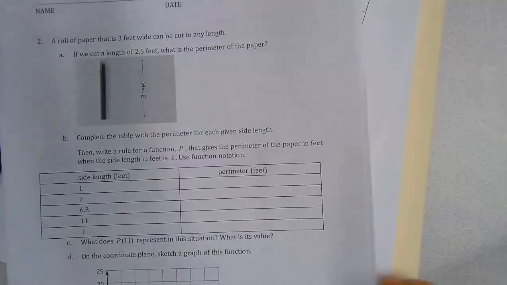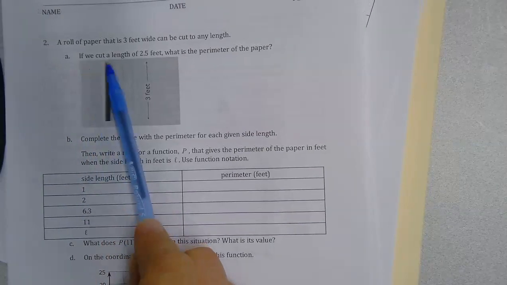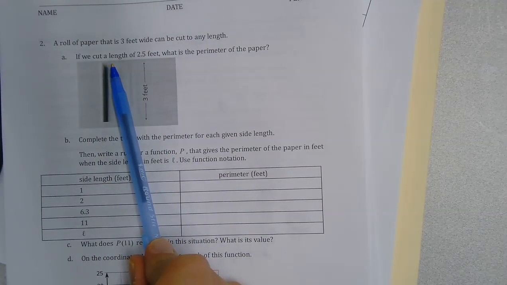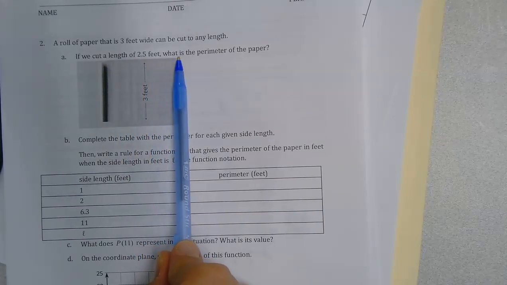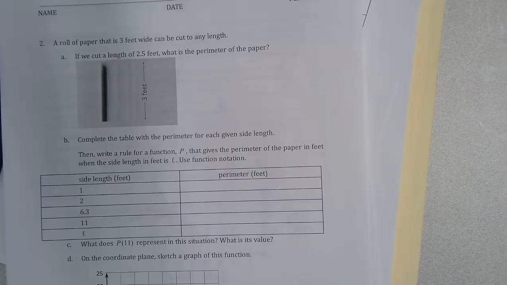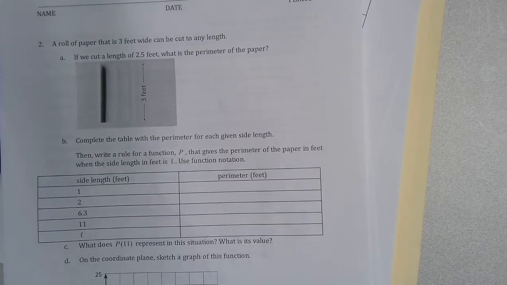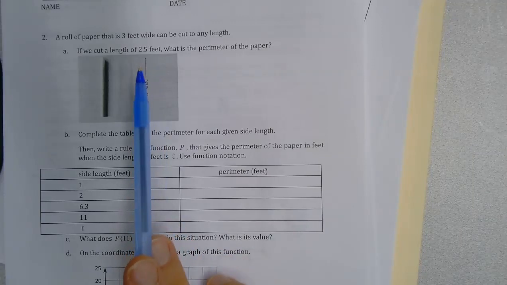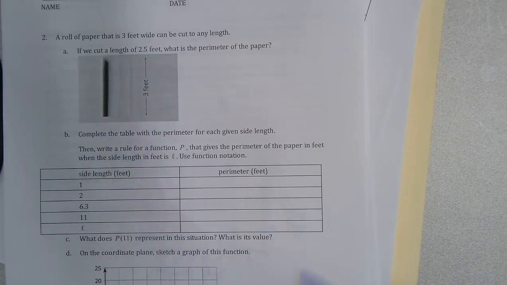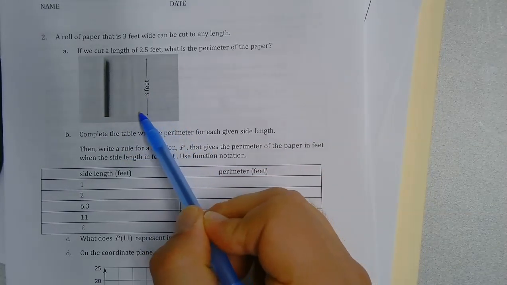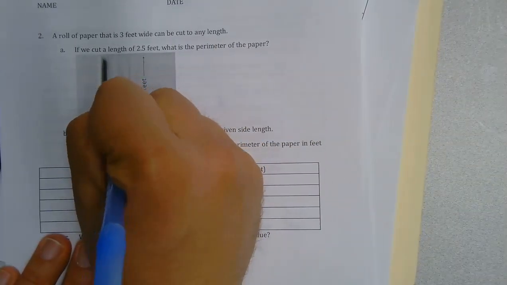So we have another function here. A roll of paper that's 3 feet wide can be cut to any length. If we cut a length of 2.5 feet, what is the perimeter? So again, the roll of paper is 3 feet wide. So then we have the length is 2.5.